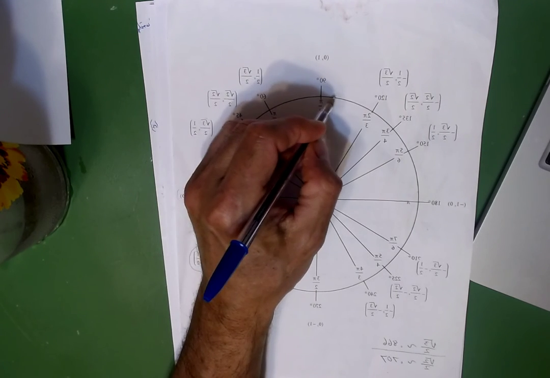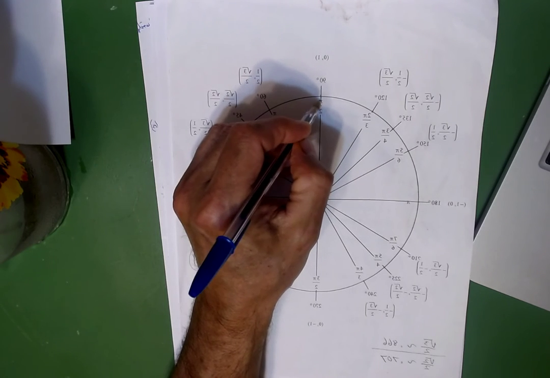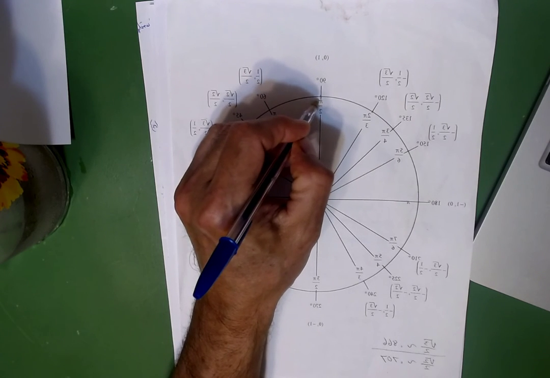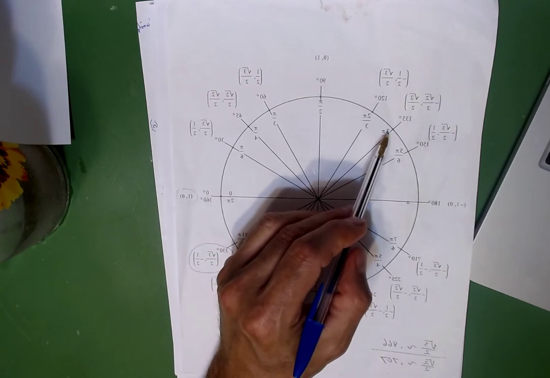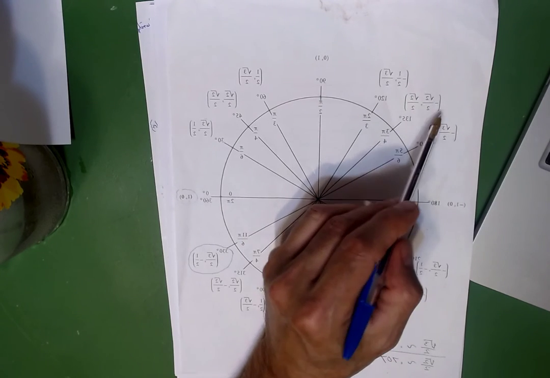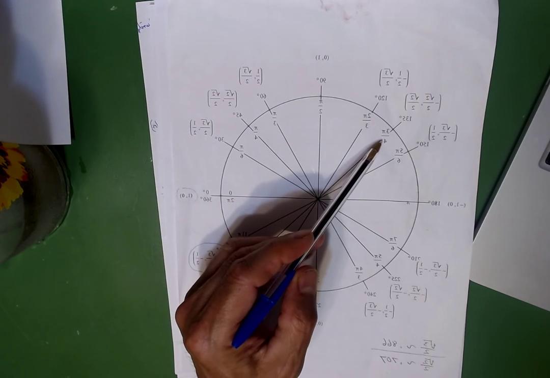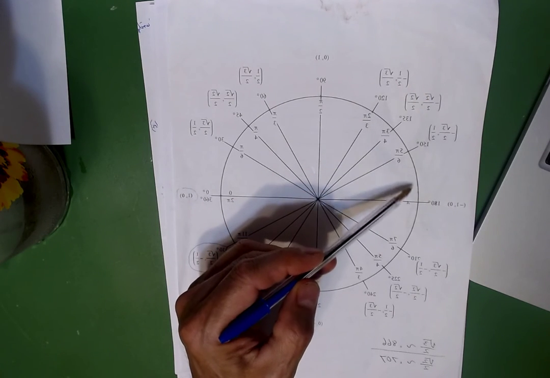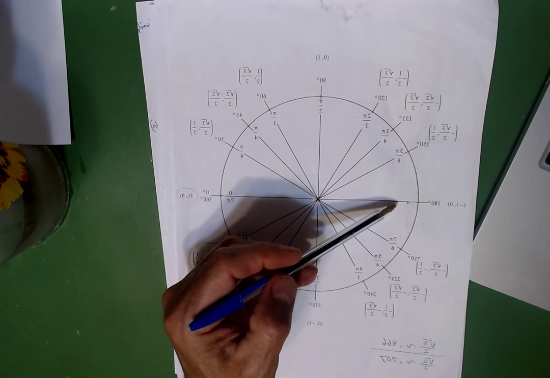And we continue traveling another pi over 4 from pi over 2. So this is the same as 2 pi over 4, and we travel one more pi over 4. That takes us to 3 pi over 4, and the cosine of that is negative square root of 2 over 2. And you continue the same way. The next one is 4 pi over 4, which is the same thing as pi, right?